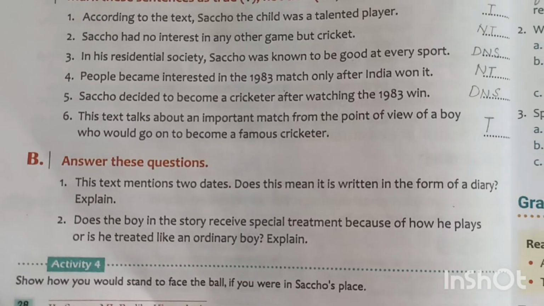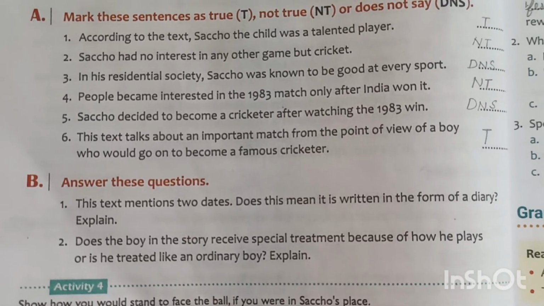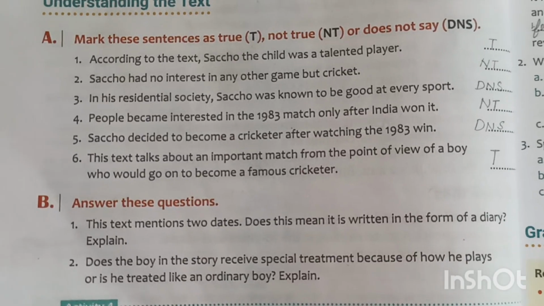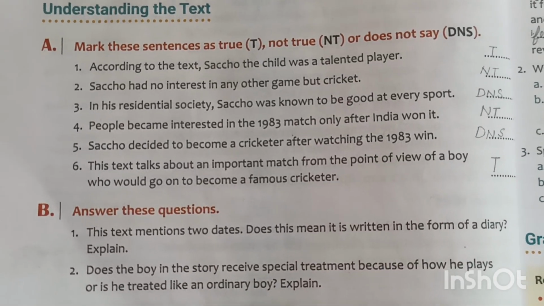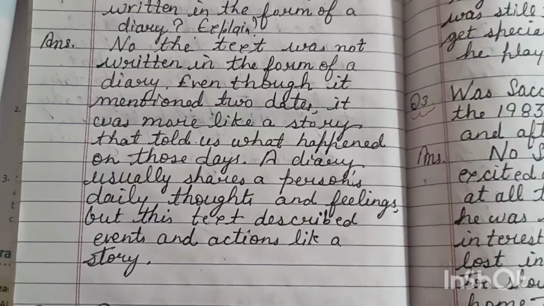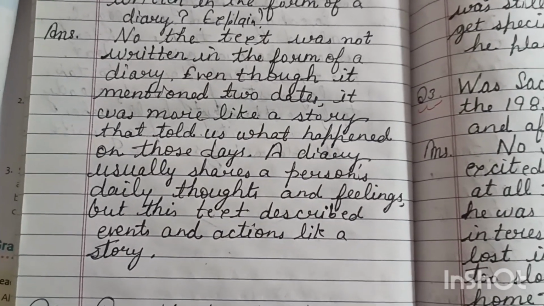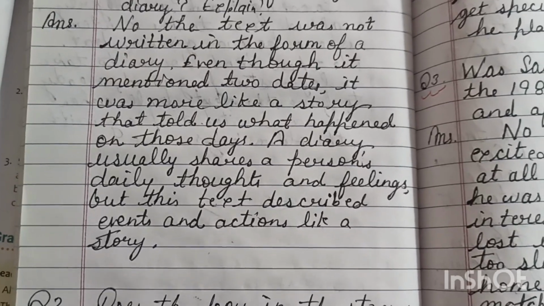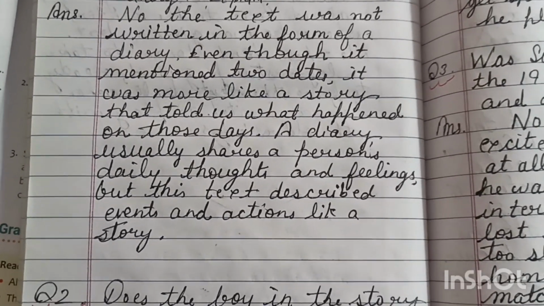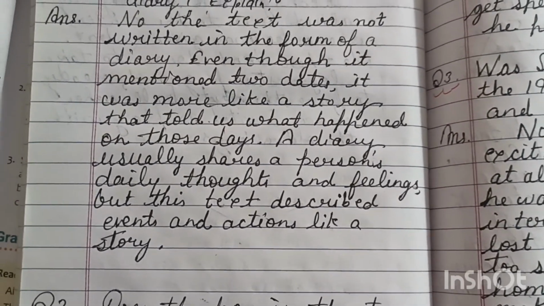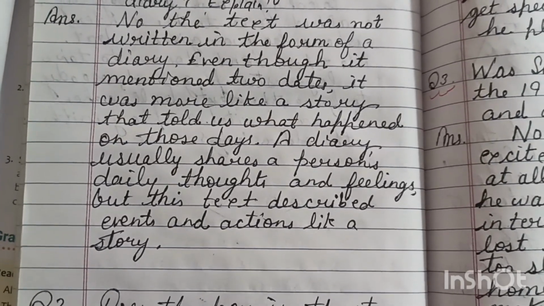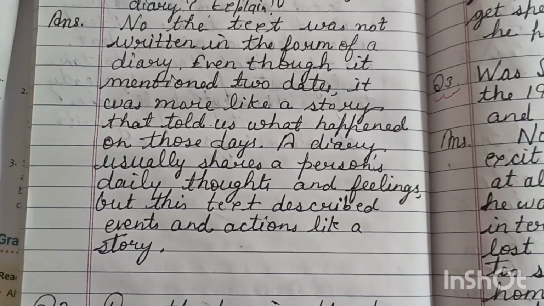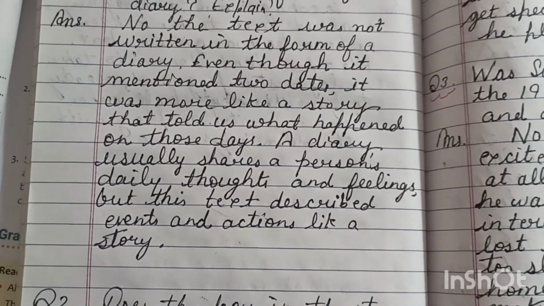And now we begin with the B part. Answer these questions. Number 1. This text mentions two dates. Does this mean it is written in the form of a diary? Explain. So the answer, no. The text was not written in the form of a diary. Even though it mentioned two dates, it was more like a story that told us what happened on those days. A diary usually shares a person's daily thoughts and feelings, but this text describes events and actions like a story.